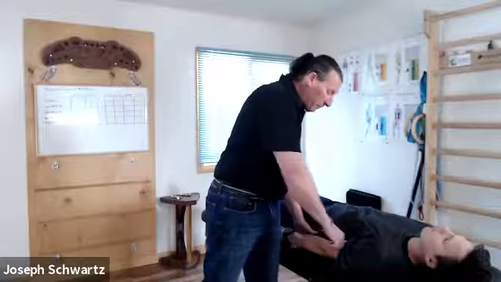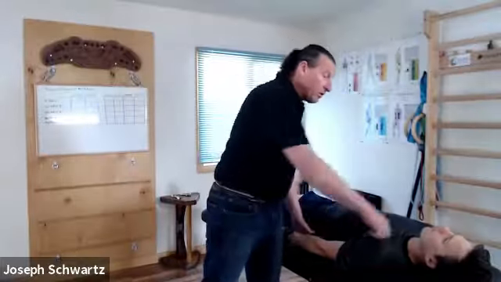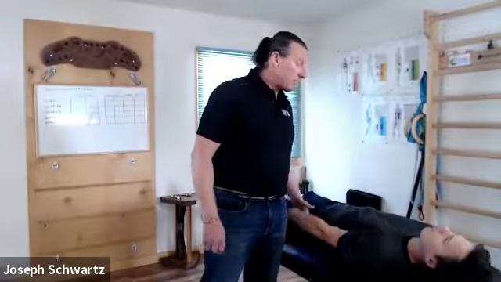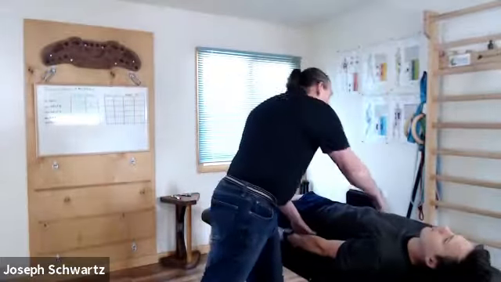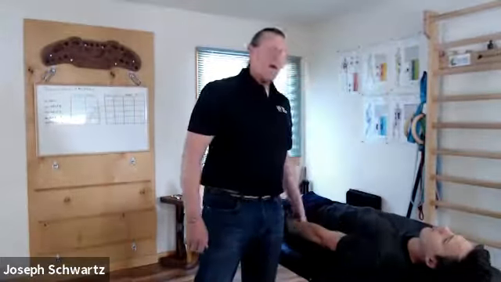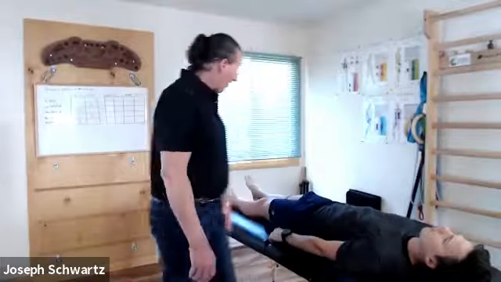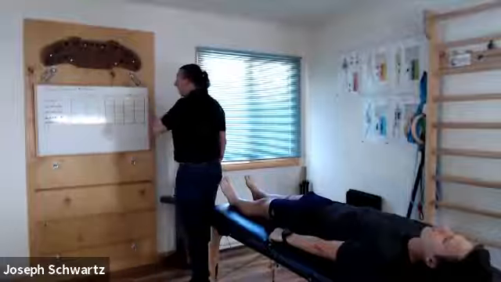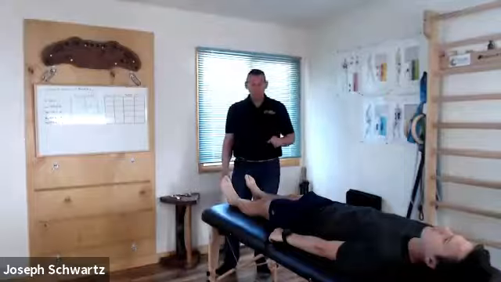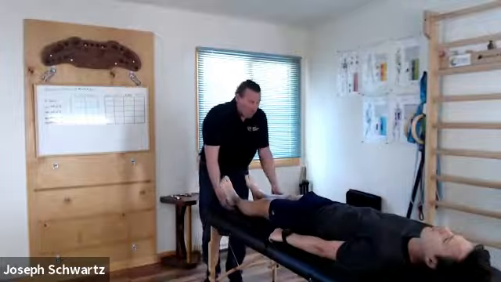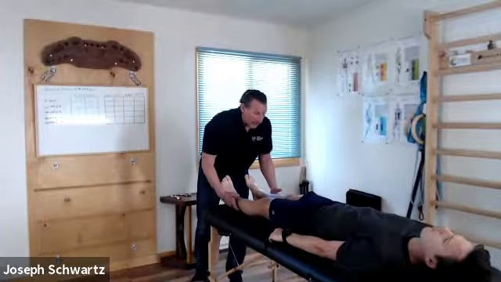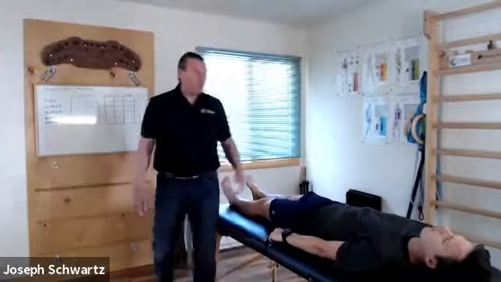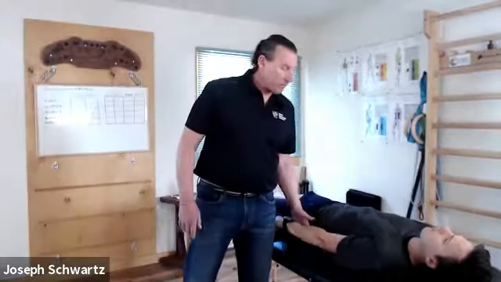Through here. Good. So I can go anywhere with this. Pull through here. Normally responsive. Great. So now we're going to come back to this bilateral. Pull both legs down. Hold down through here. The indicator became inhibited.